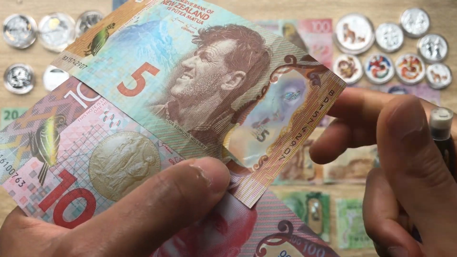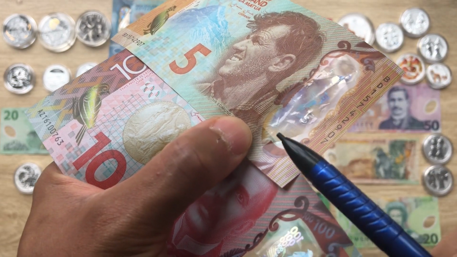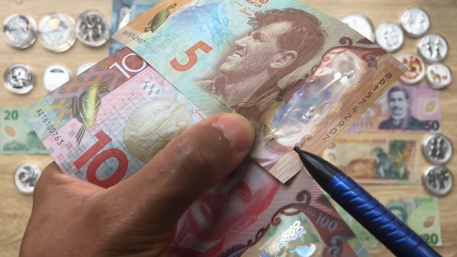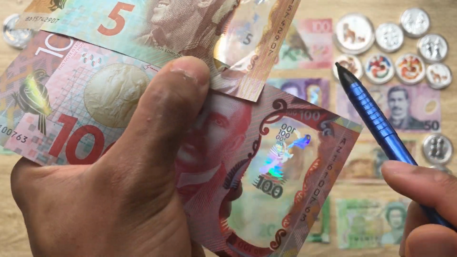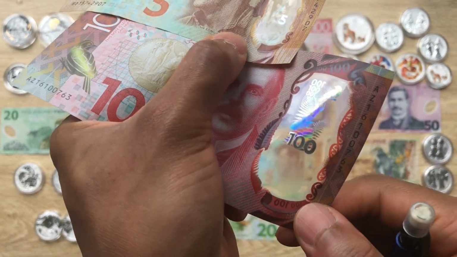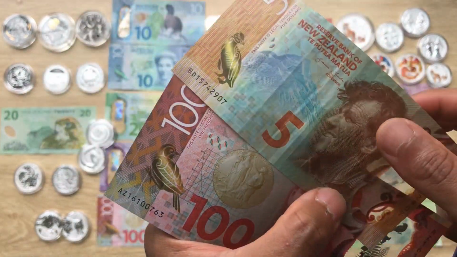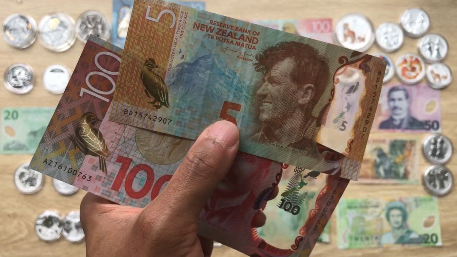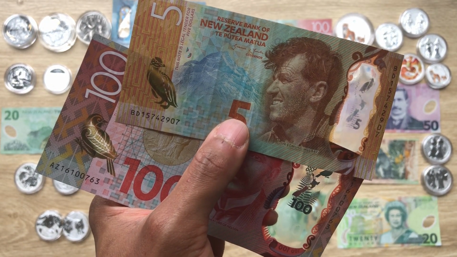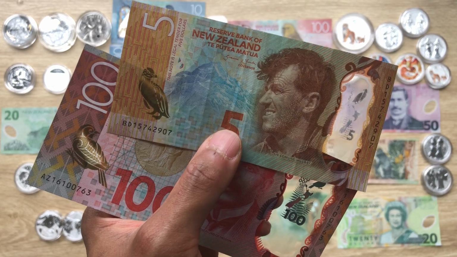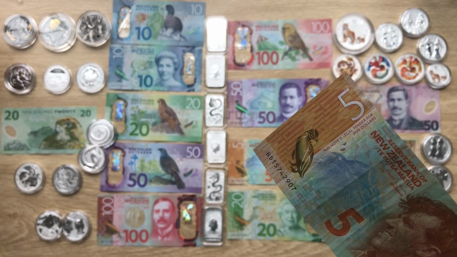Last but not least is your embossed 5 New Zealand dollar here. 5 New Zealand dollar embossed, similar to the 100 that is embossed as well. So those are the security features on the look and tilt process. Thank you, 100 New Zealand dollar note, for that.